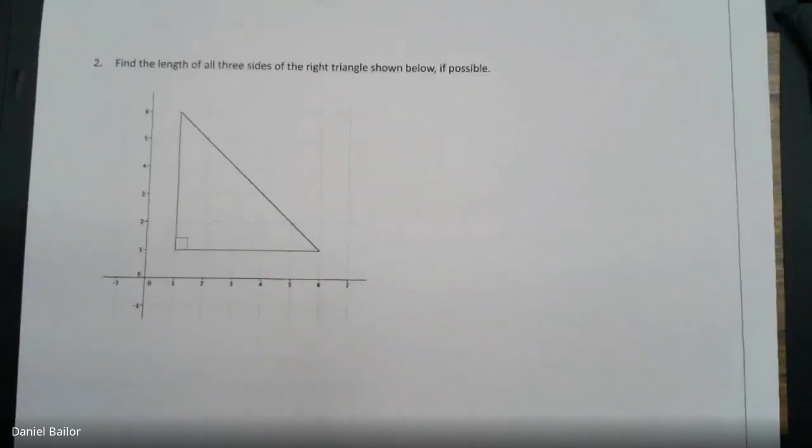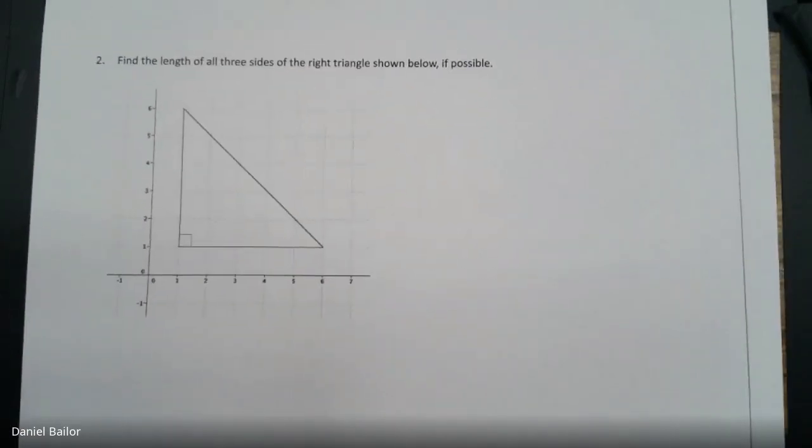Number 2, this one's a little bit tricky. It says find the length of all 3 sides of the right triangle. So it's not asking for just the leg, and it's not asking for just the hypotenuse. It's asking for all 3 sides. How long are all 3 sides? I think you can do that. I think you'll do well.